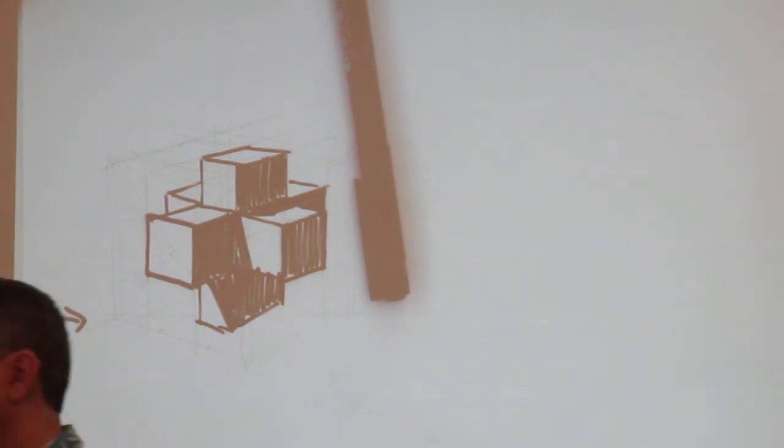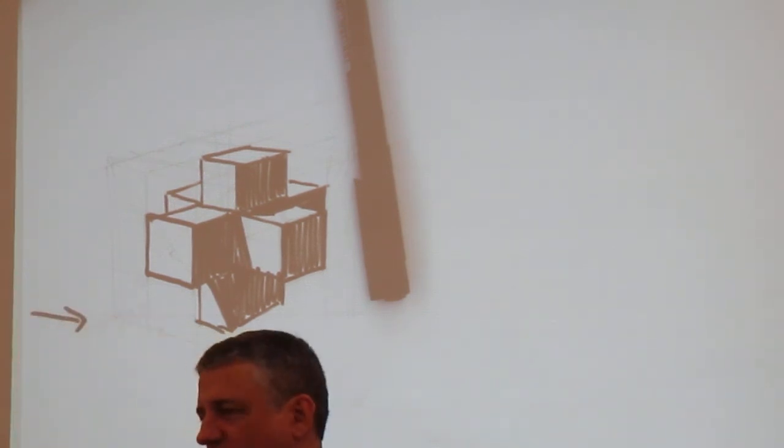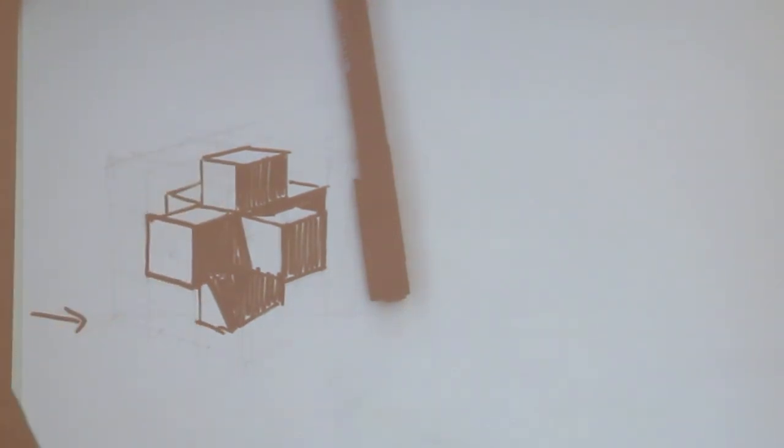Yes. What if... You could, yeah, that's totally fine. I don't care how you do it. What I want you to do is basically playfully sketch your way in. Here's the thing.